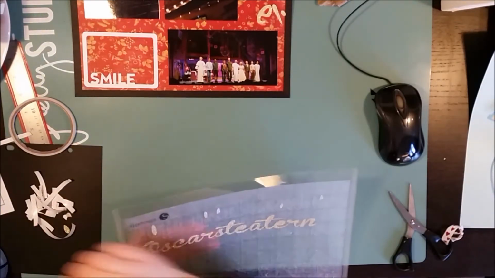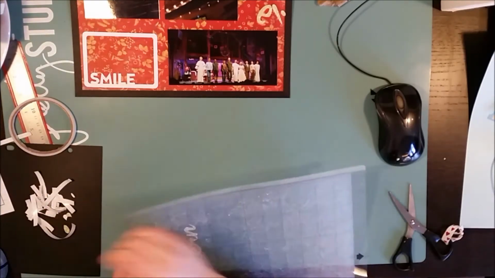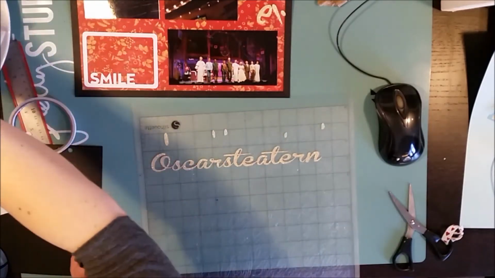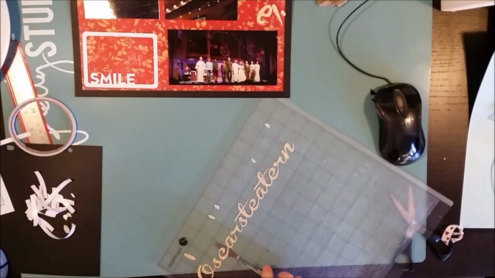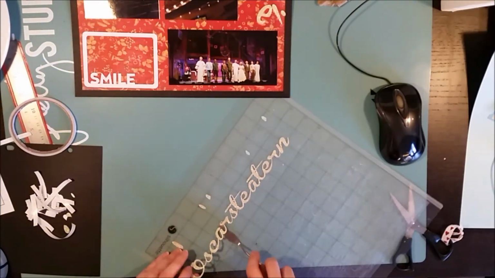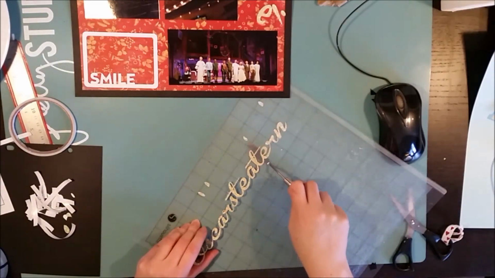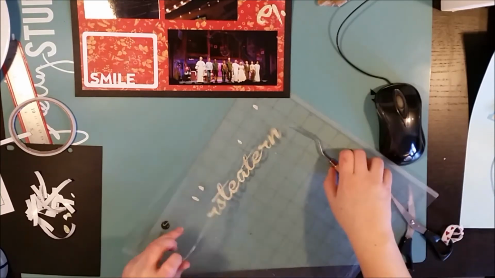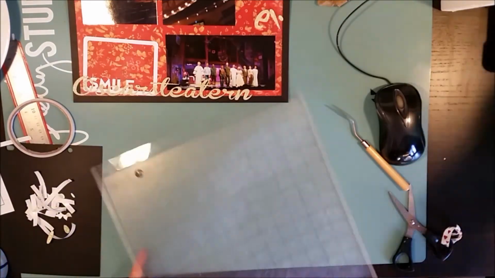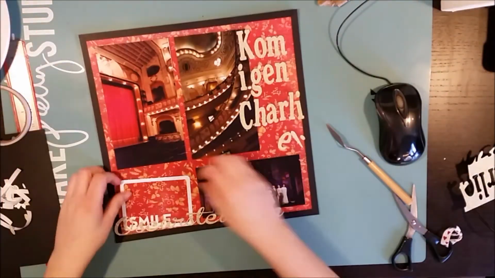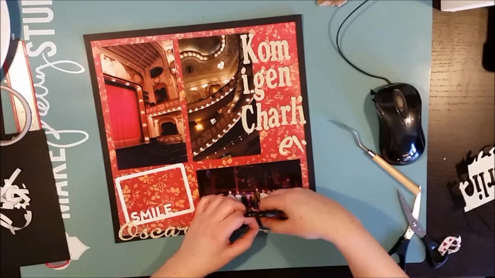If I hadn't used the weld, I wouldn't have gotten this into one piece. It would have been letter by letter, just like the first title. So weld is something that's really nice to use when you're making script titles. You see, I get it into one piece, and it's evenly spaced, just like it should be, and very easy.